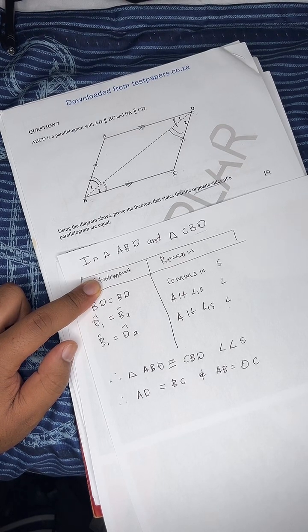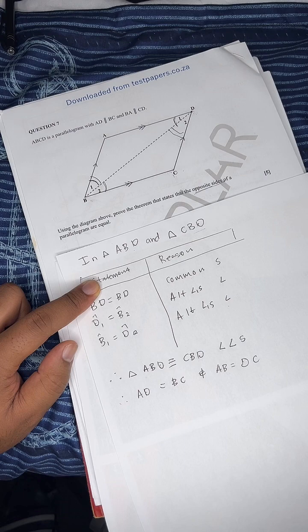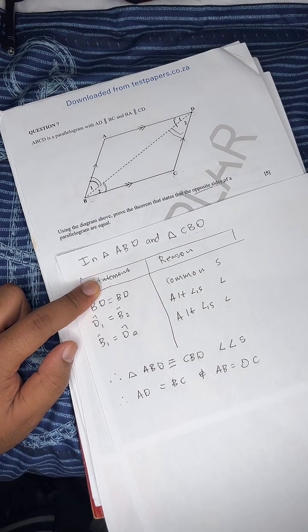The last part says we must conclude that triangle ABD is congruent to triangle CBD, angle side. That's good, guys. I can see most of you got this correct.